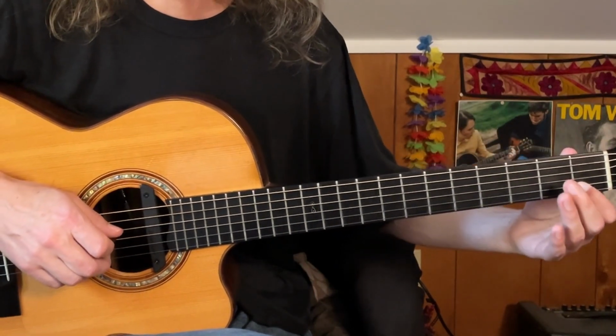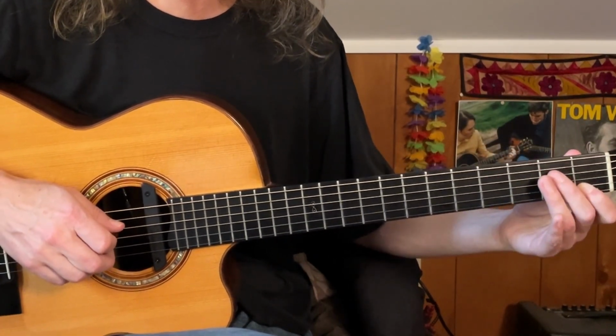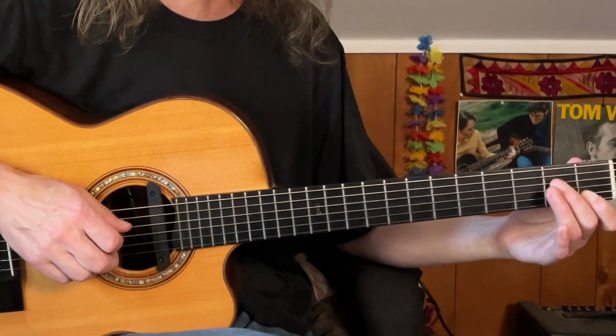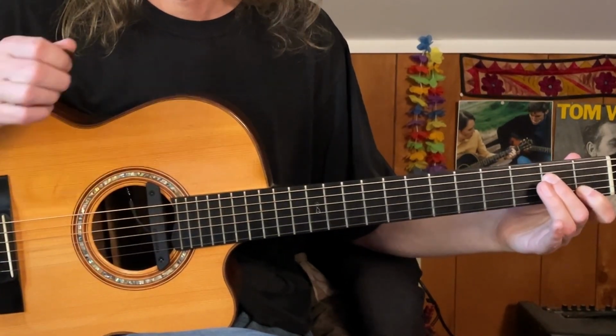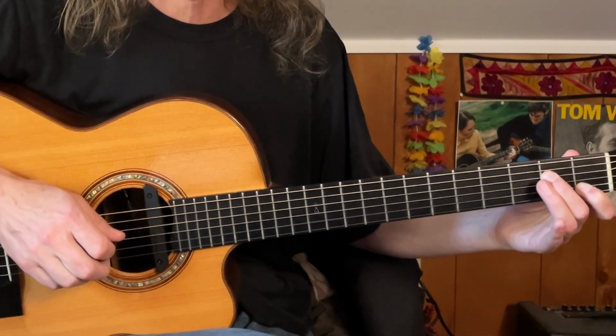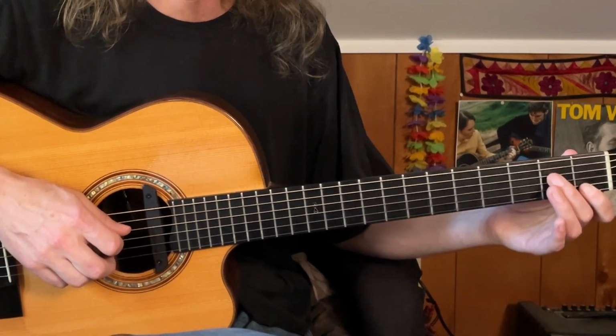So if I were to just take that scale that I did on the second string with the scale I did on the fourth string and put them together, play them with that hybrid picking, so I'm getting those double stops, here is what I get.